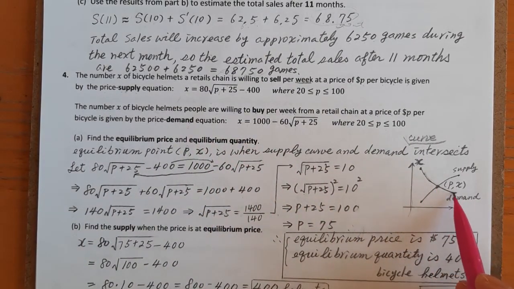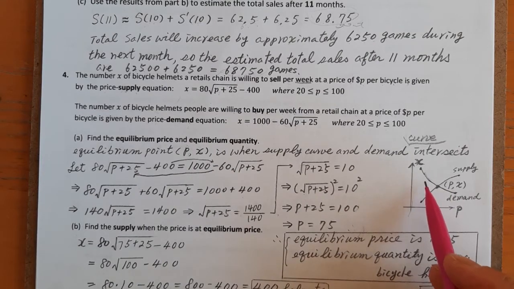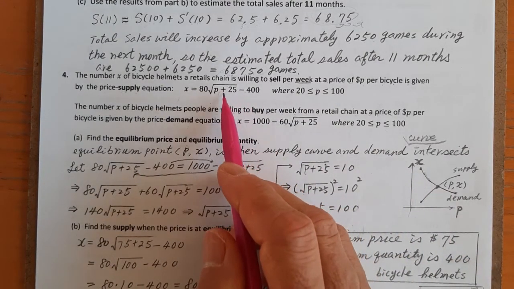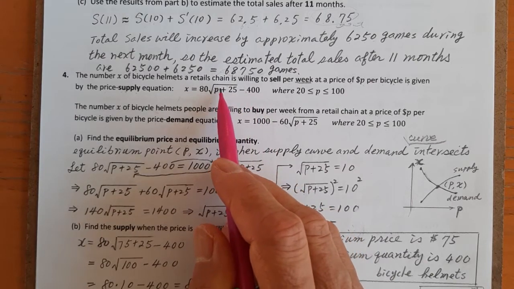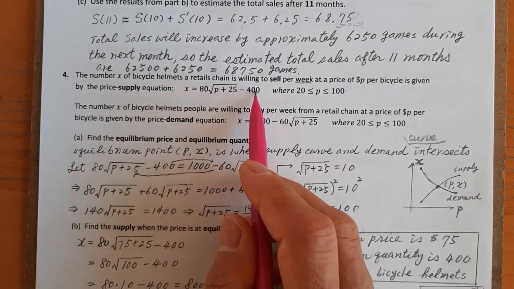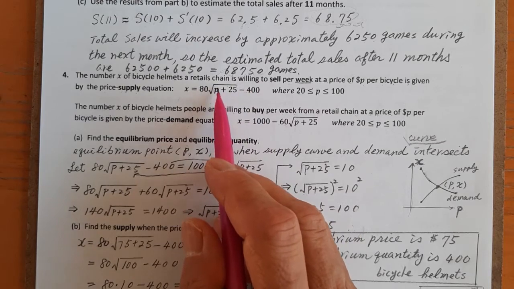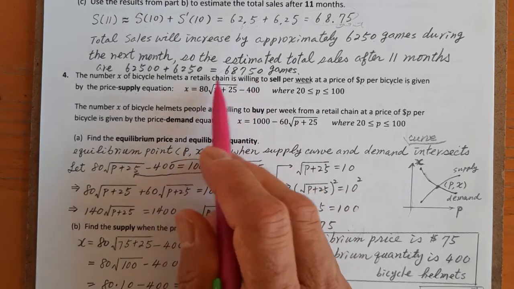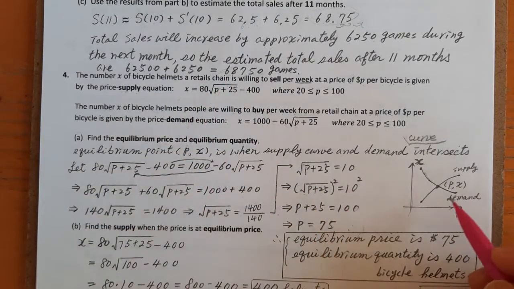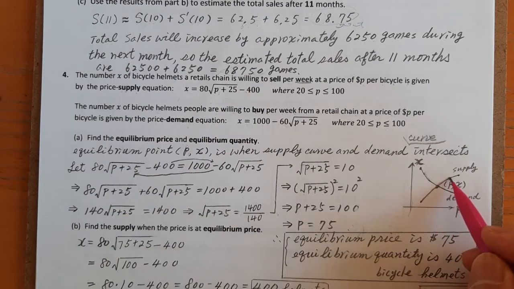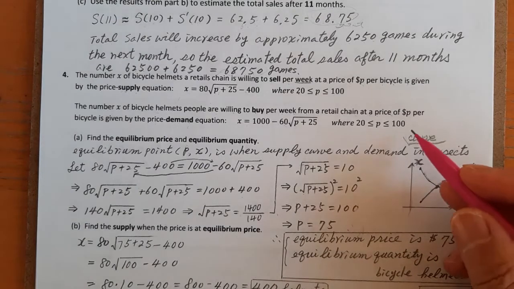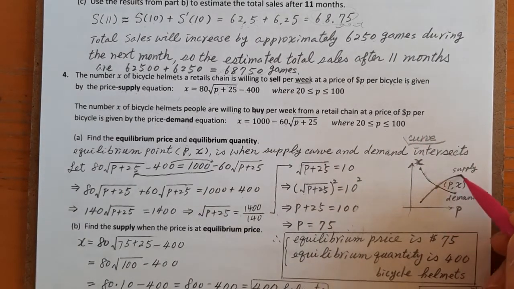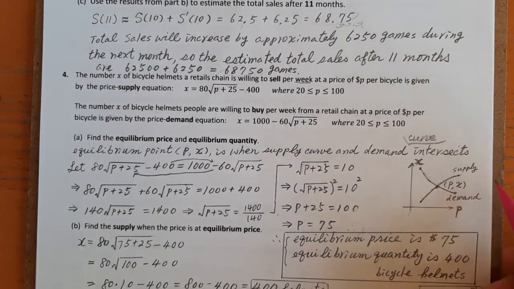This is the demand curve. For supply, when P increases, since 400 is constant, X will increase. When P goes larger and larger, X goes larger and larger. So the supply curve is increasing.